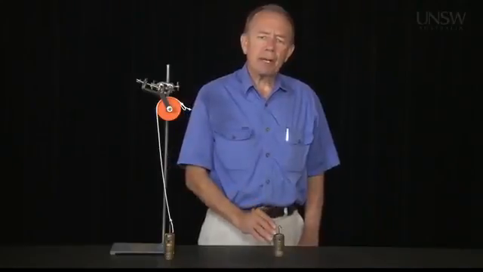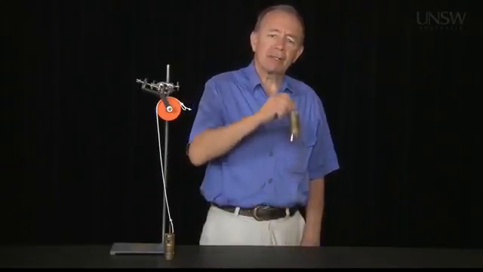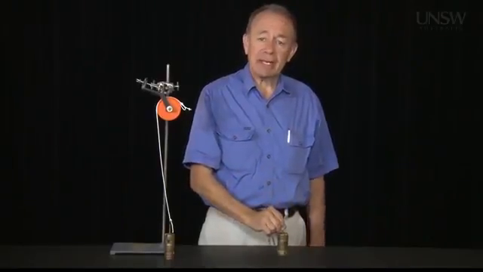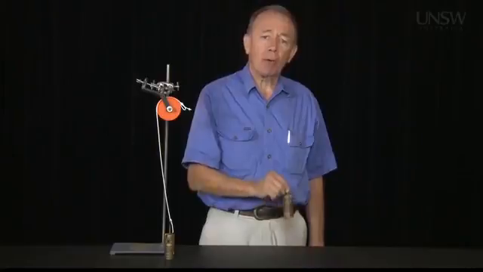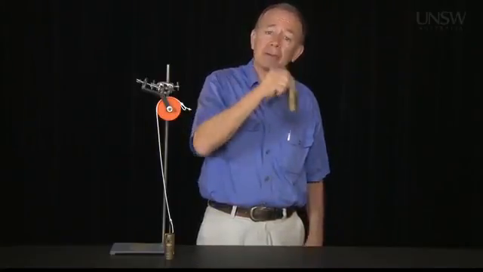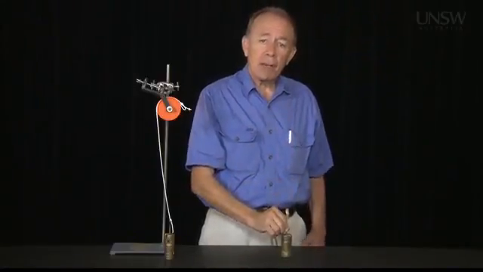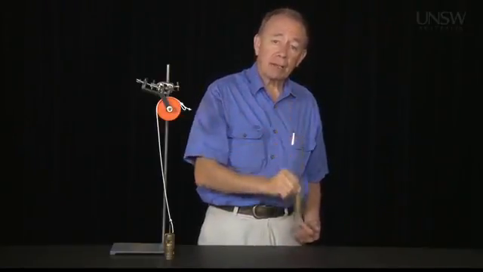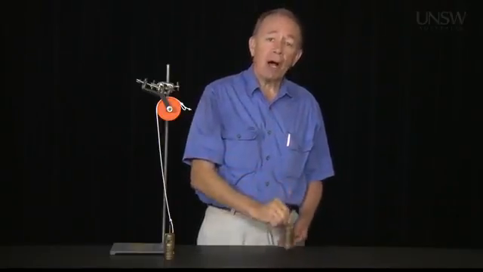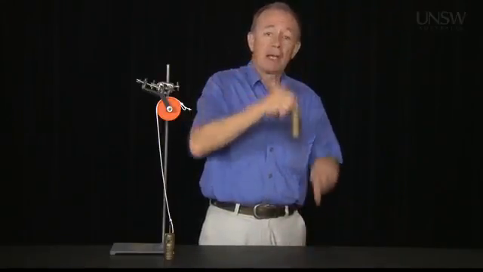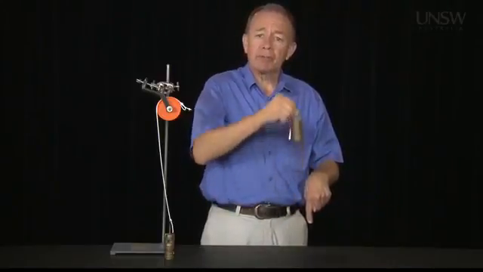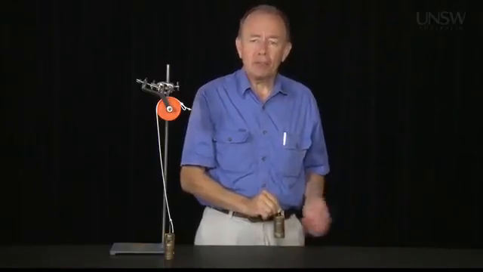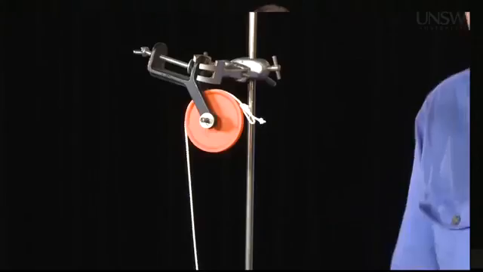Here, suppose that I'm moving the mass so slowly that the change in kinetic energy is negligible. No change in kinetic energy, so the total work done by all forces is approximately zero. Two forces, my hand pushing up, gravity pulls down. My hand pushes up, it moves up, I do positive work. Gravity pulls down, it moves up, gravity does negative work, and the two work expressions add to zero.